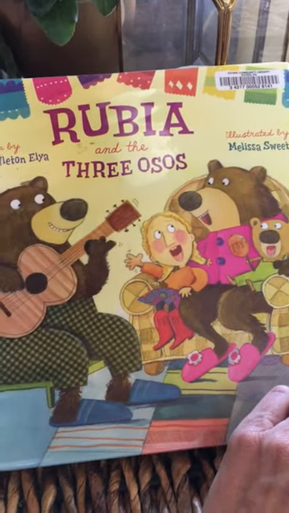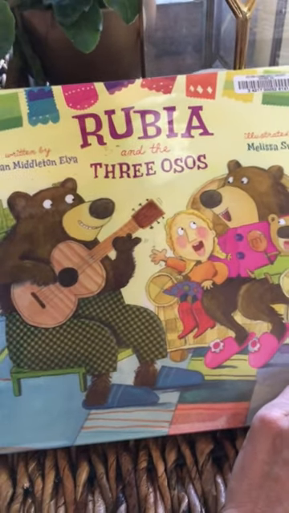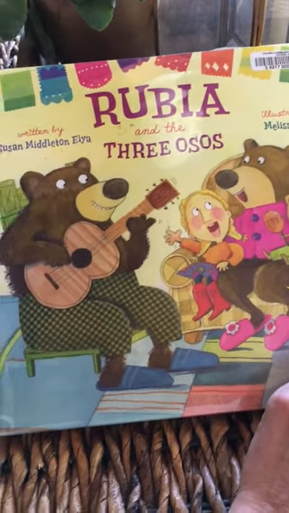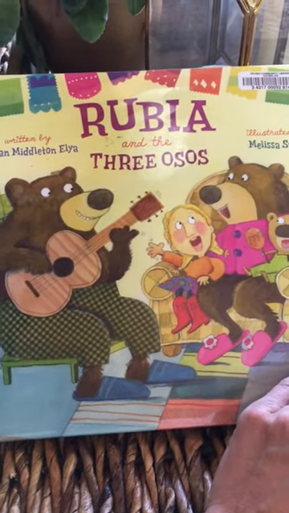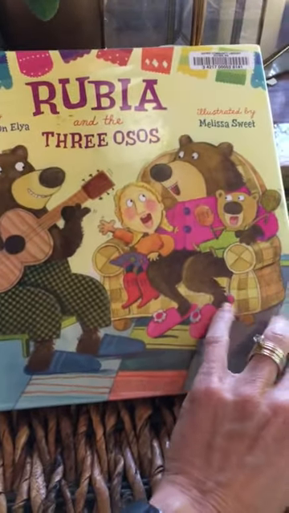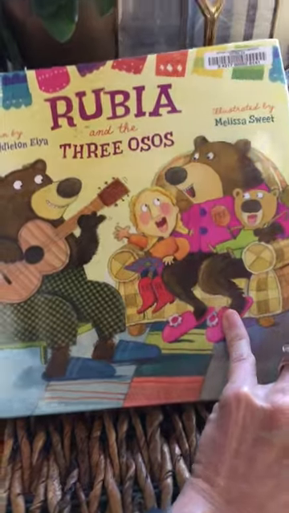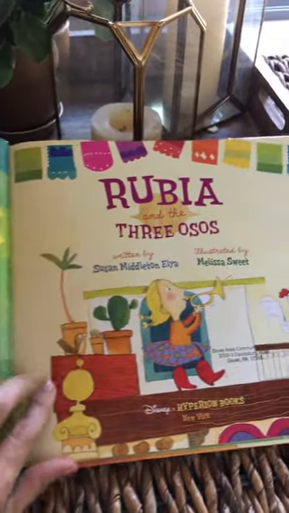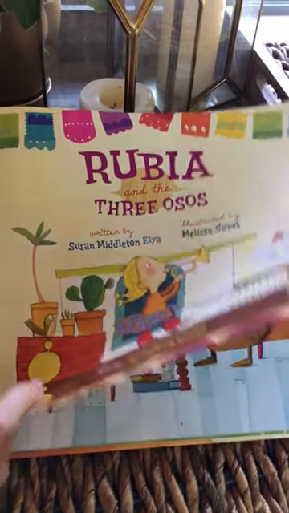And it's just an example of how there's so much multicultural literature out there that's engaging to students, whether they would speak this language or not. So I'm going to take you through the book really quickly. I'm not going to read it, but I'm just going to show it to you. I love the illustrations in this book. They're engaging and they're fun.